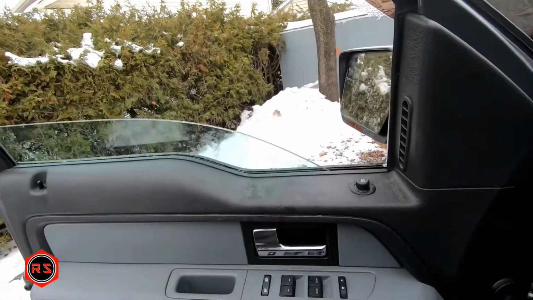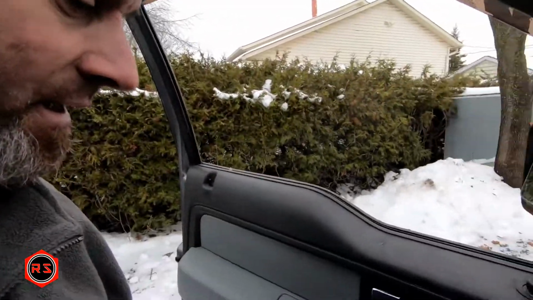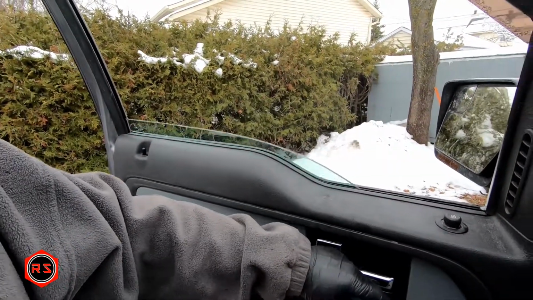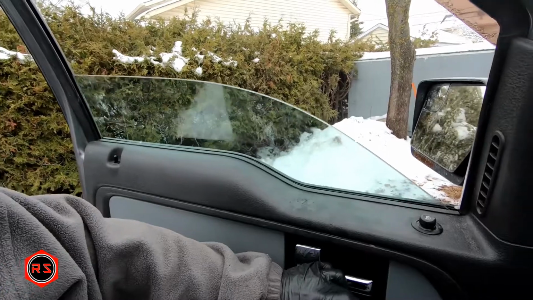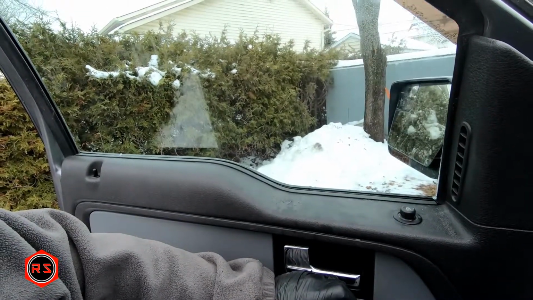Automatic, will it stop by itself? I don't hear any braking sound. As you can see, it's working well now. So this is how you replace a window regulator on a 09 to 14 Ford F-150.